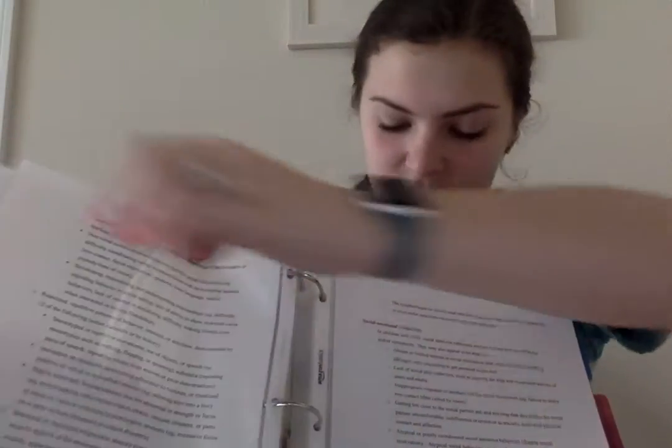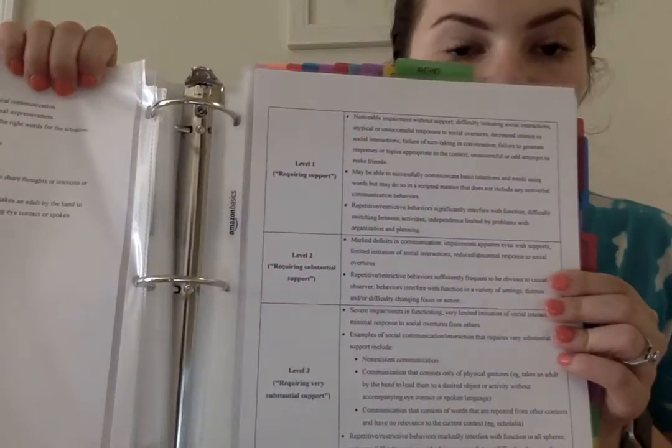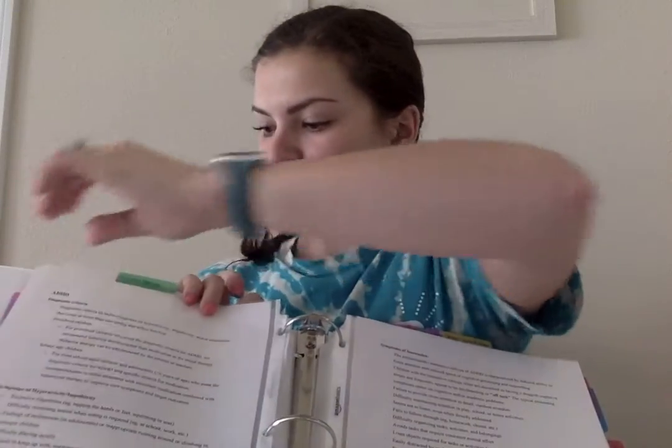So I included a table here about the early signs and symptoms of autism spectrum disorder, and the DSM-5 diagnostic criteria. And then I made this table on just the different levels of impairment for kids with ASD.